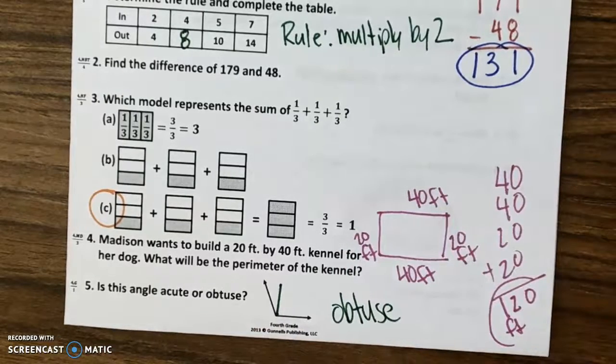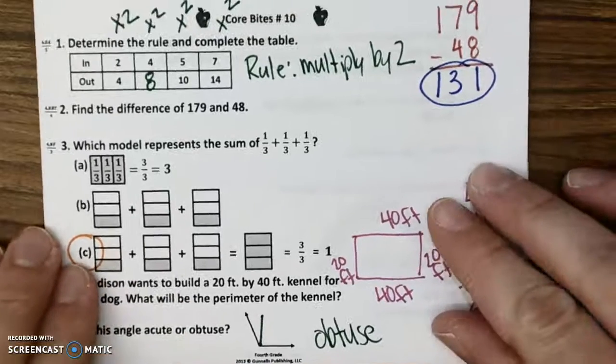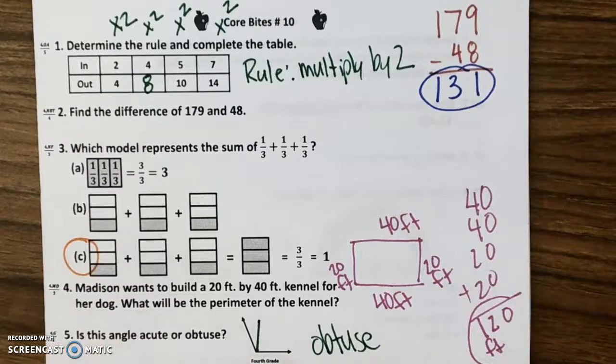obtuse. All right, guys, make sure you check your corrections and let us know if you have questions.